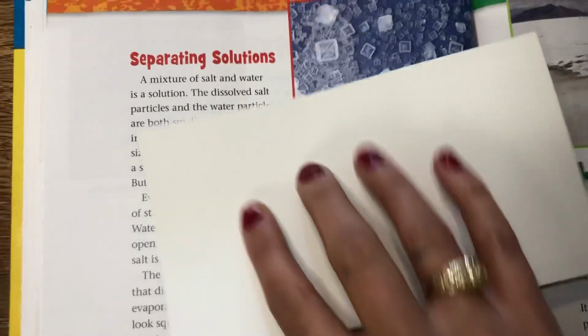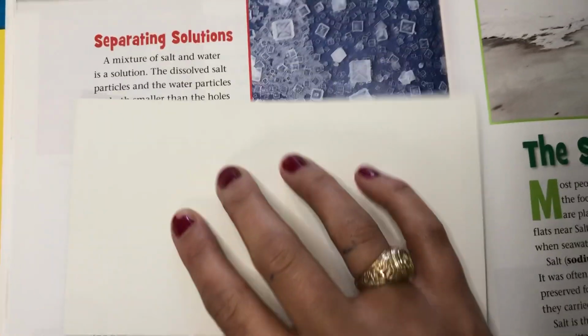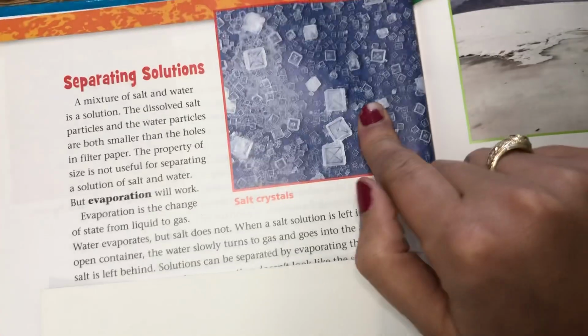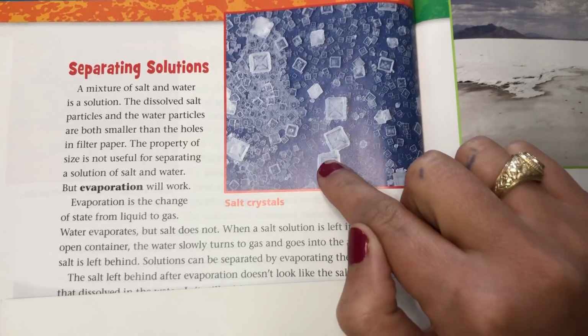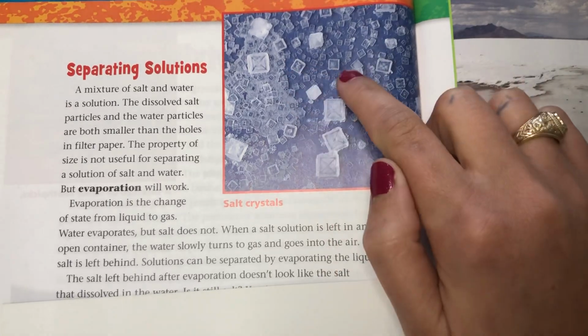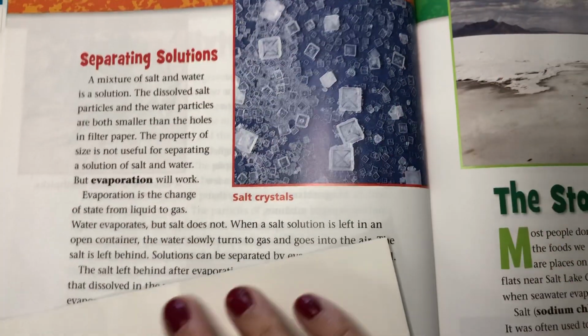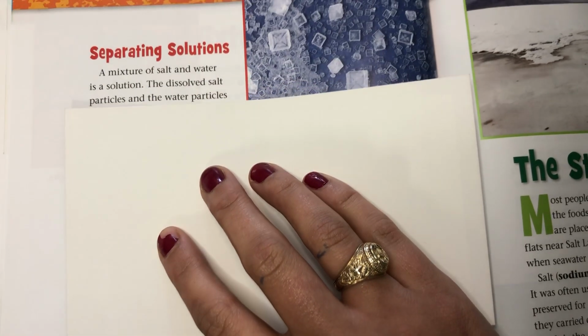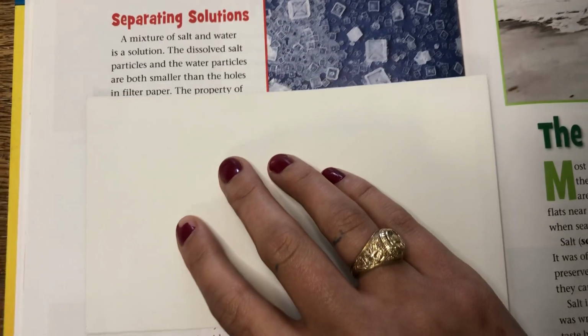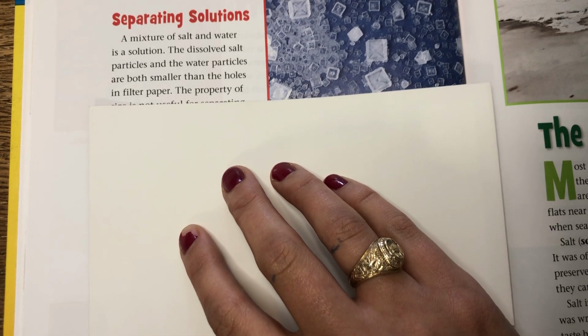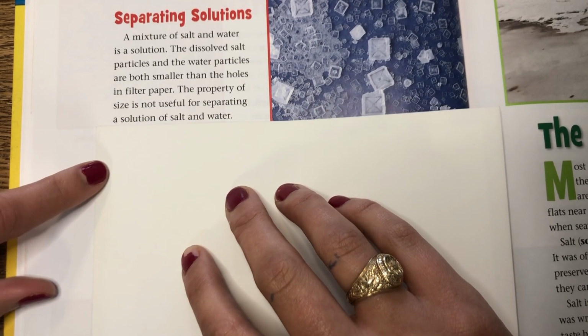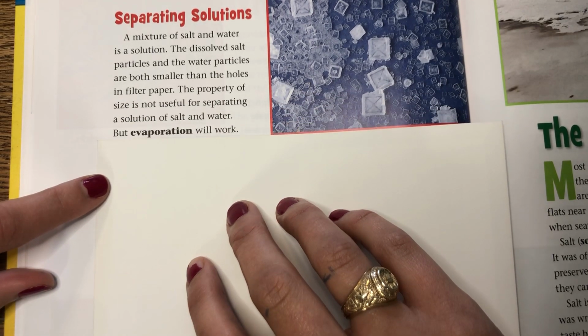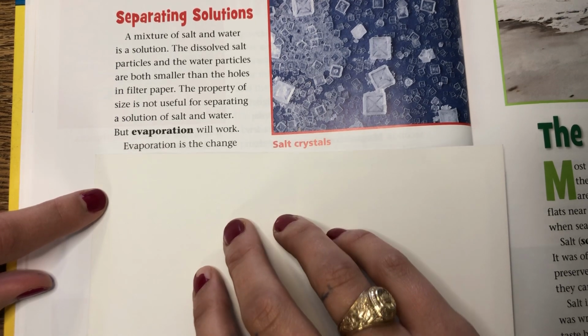All right, last page, separating solutions. Ooh, look at this. This is salt crystals under a microscope. Isn't that cool? That's what they look like when you put them under a microscope and make the image really big. A mixture of salt and water is a solution. The dissolved salt particles and the water particles are both smaller than the holes in filter paper. The property of size is not useful for separating a solution of salt and water, but evaporation will work.